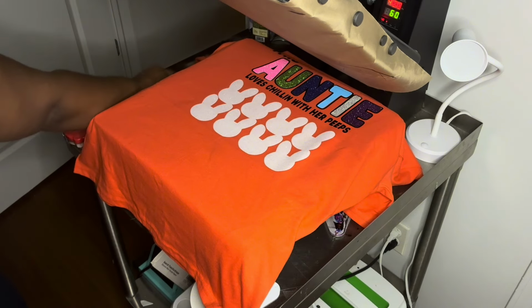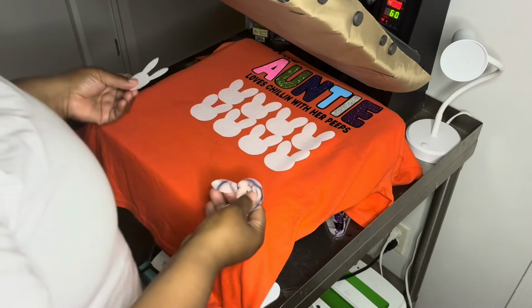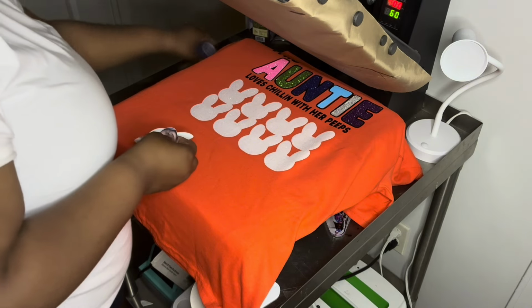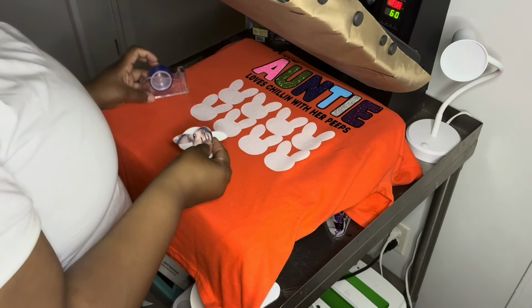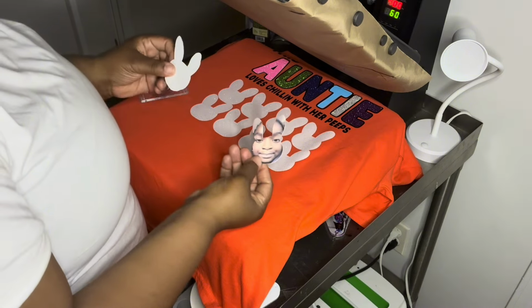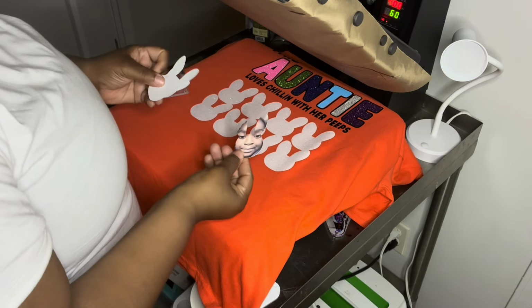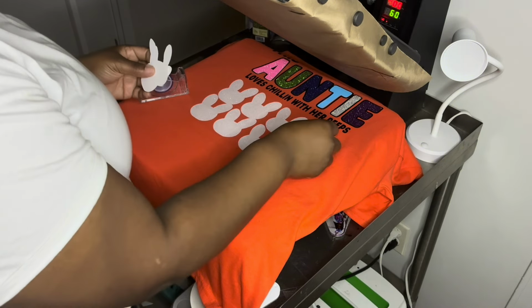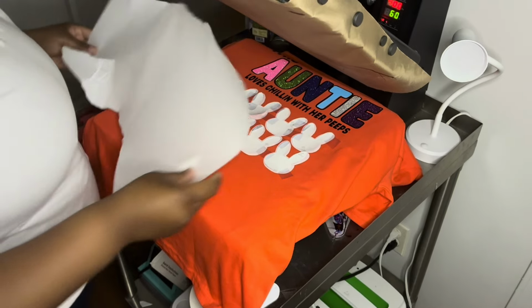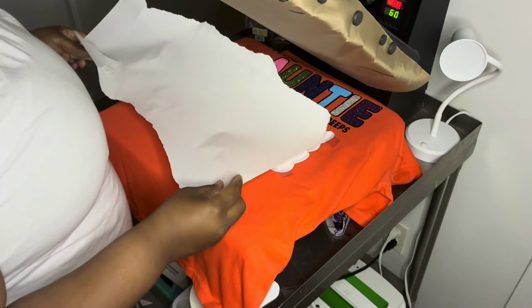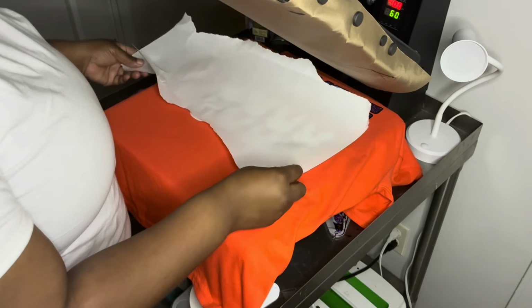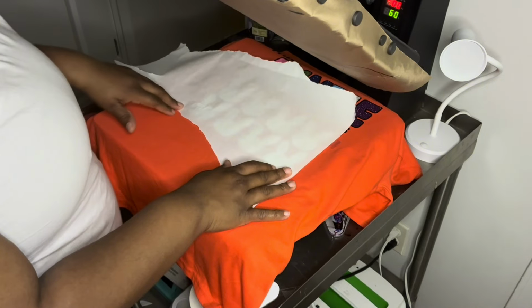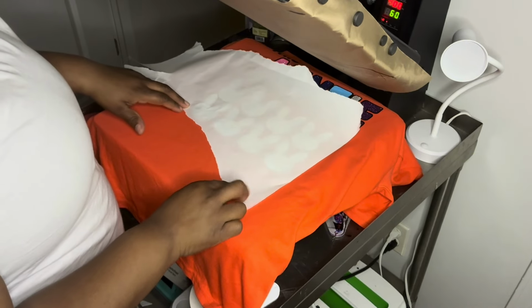And this is the time where you're going to need the heat tape. So I'm just going to use my heat tape and I'm going to position the bunny heads where they belong. Once everybody is taped down, I will then take another piece of butcher paper and I'm going to place it over the design. I'm going to press this on heavy pressure, 400 for 60 seconds.